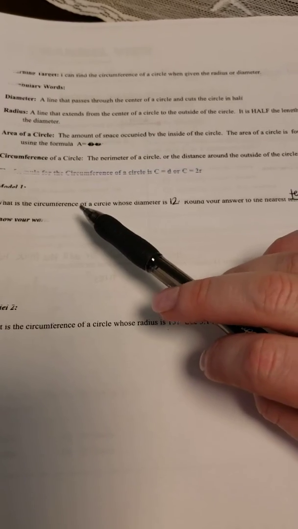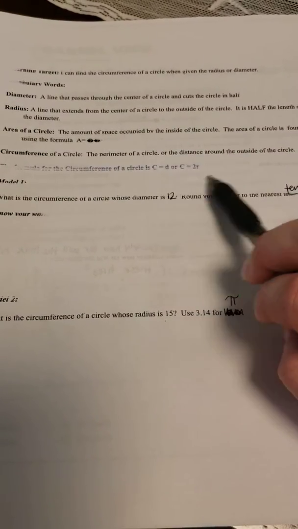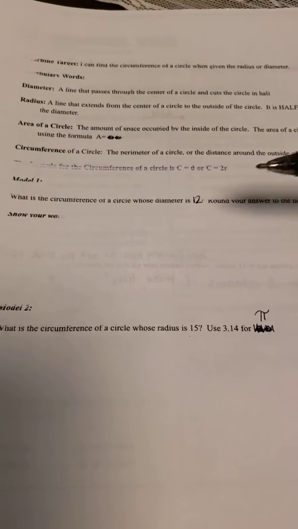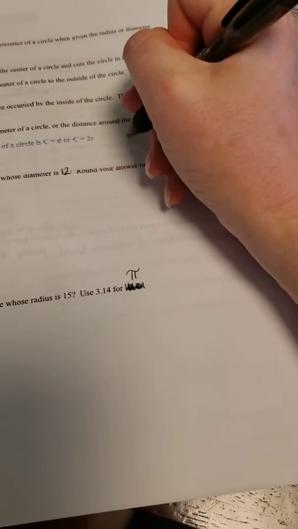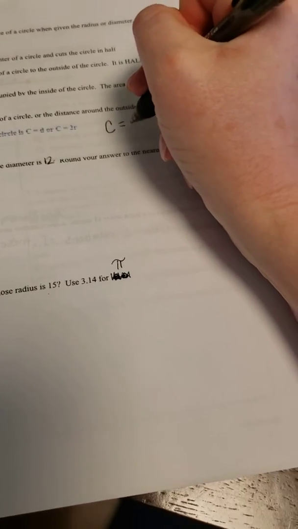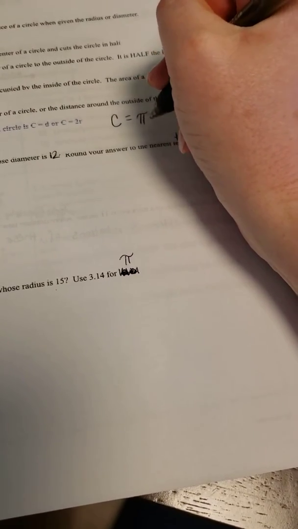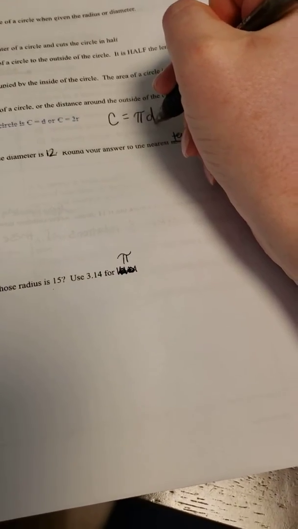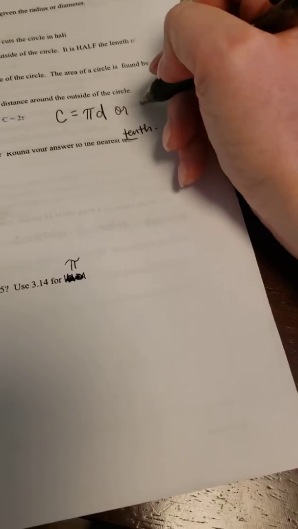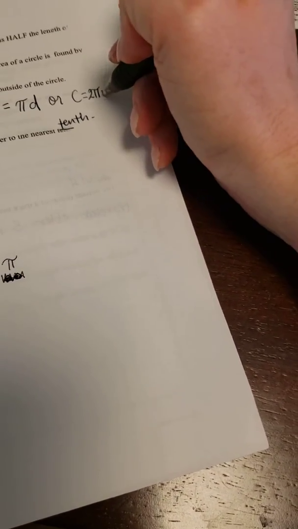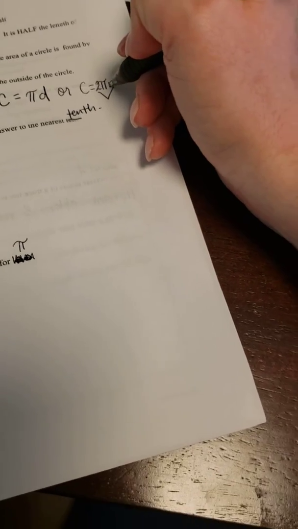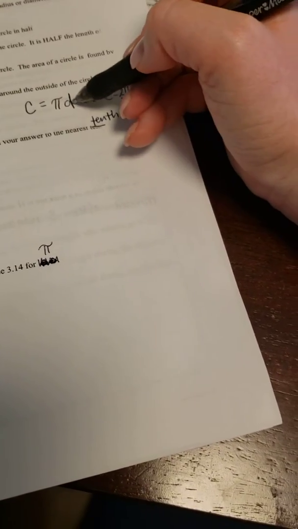So what you're going to need for today, and excuse my printer, it's really kind of acting up, is the formula for the circumference of a circle. So the formula for the circumference of a circle is C, standing for circumference, is equal to pi times the diameter. Or you may sometimes see the formula as 2 times pi times r. And the reason being is because 2 times r, or 2 times the radius, gives you the diameter. So these two are one and the same.